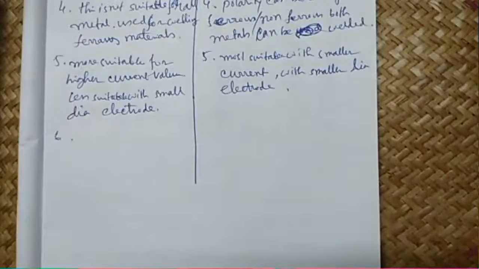Jogesh Kumar Rajak, are you saying something? Please turn off your mic.